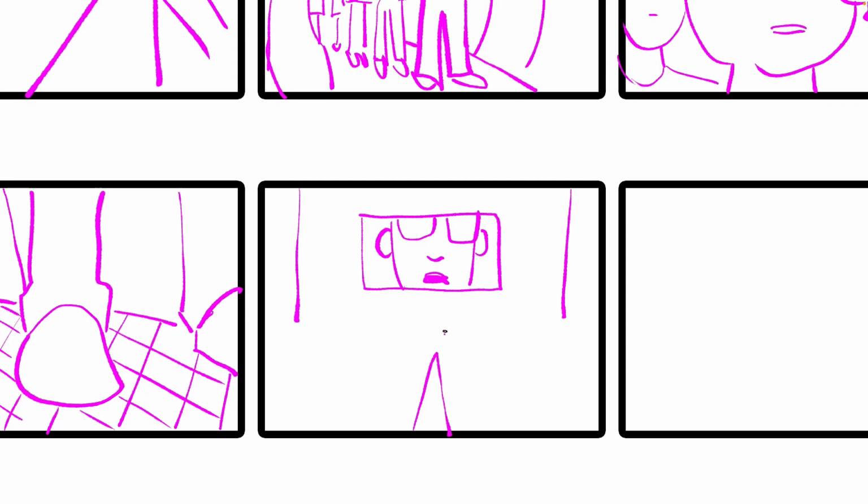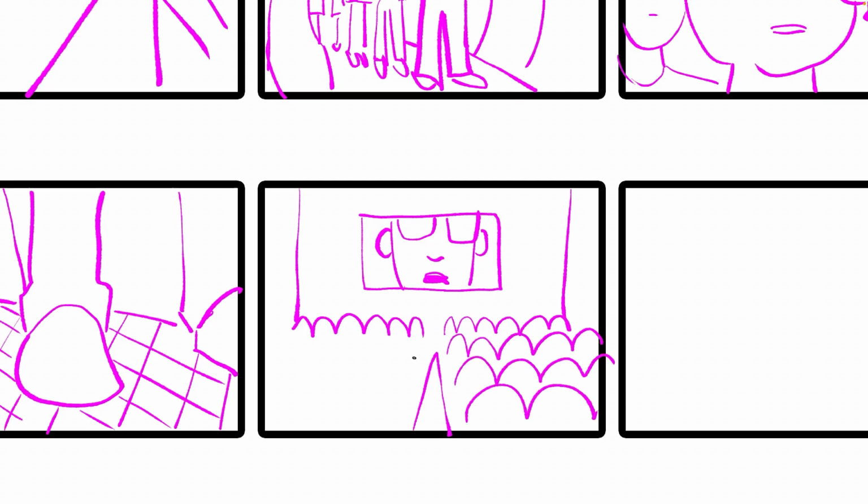Let's put people in here by just making a bunch of M's, and we'll make those M's bigger the closer they get to the lens. And this is a way to show visually a lot of people in a room where the people in the front are smaller than the people in the back.